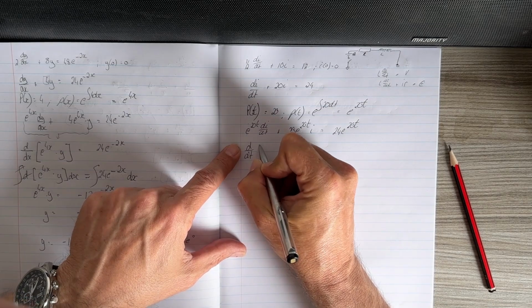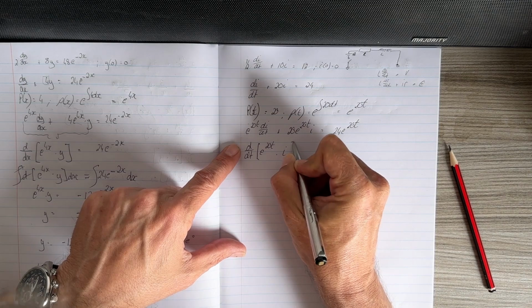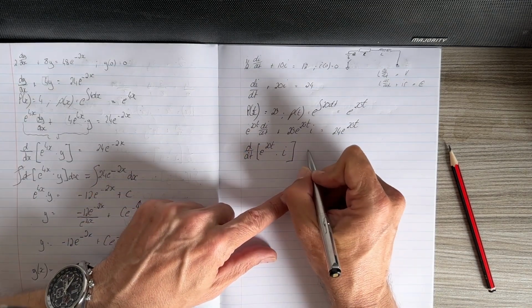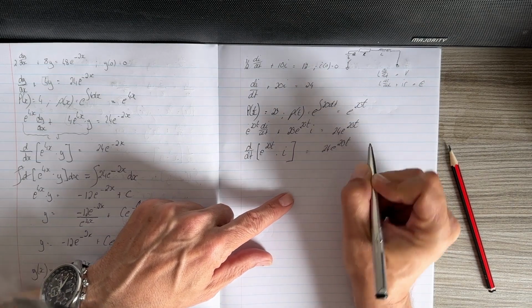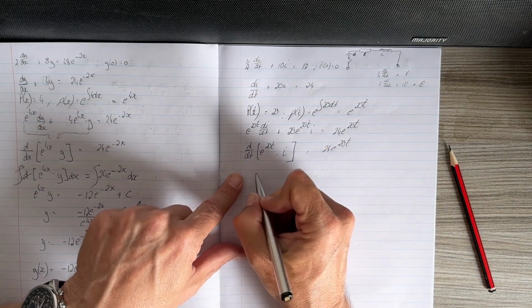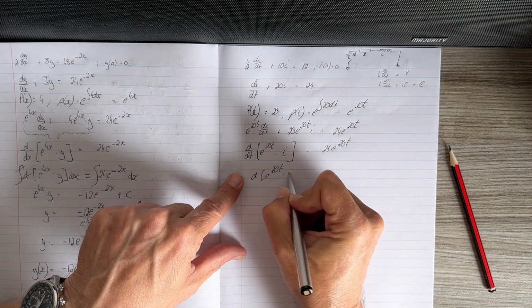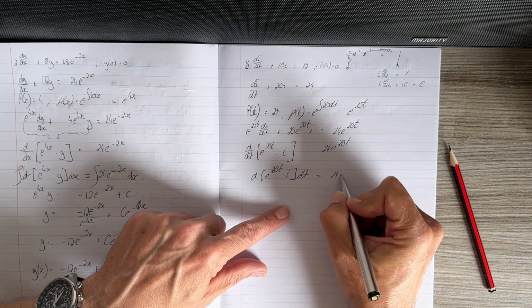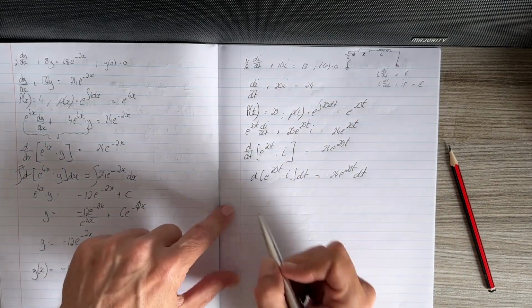We need to get it so we can break this. d/dt of e to the 20t times, in this case, just the I term, is equal to 24e to the 20t. We need to break this, so we say d of e to the 20t times I over dt is 24e to the 20t dt.